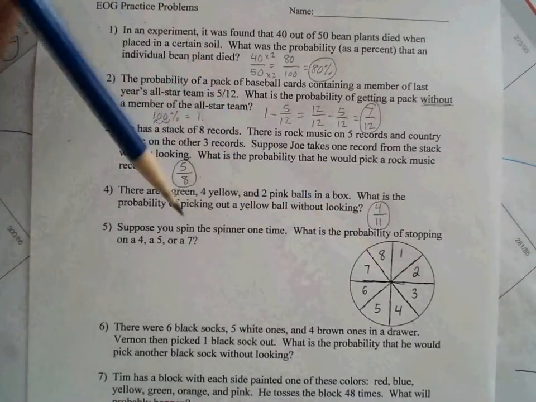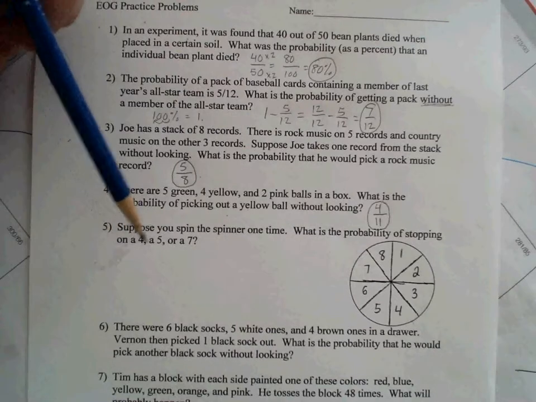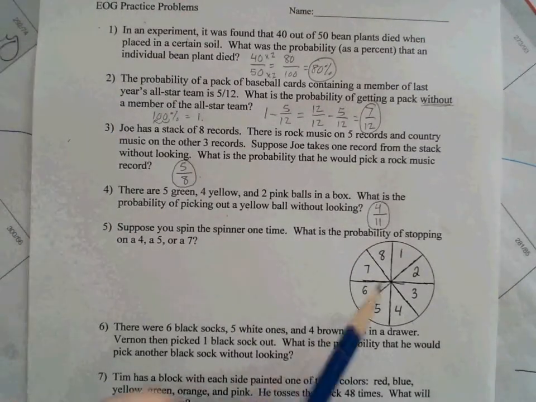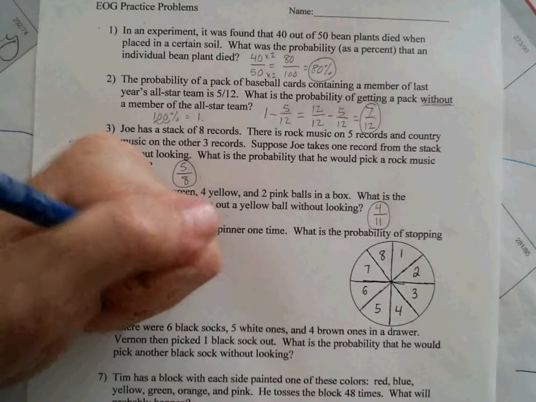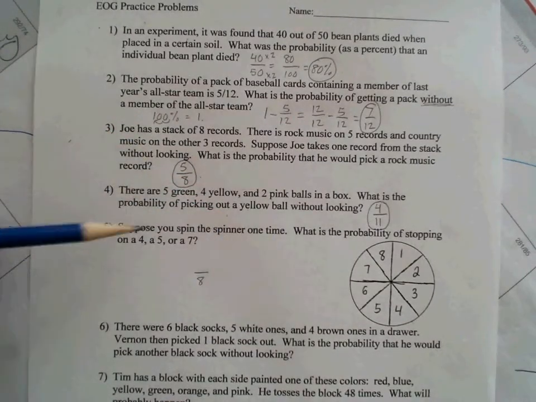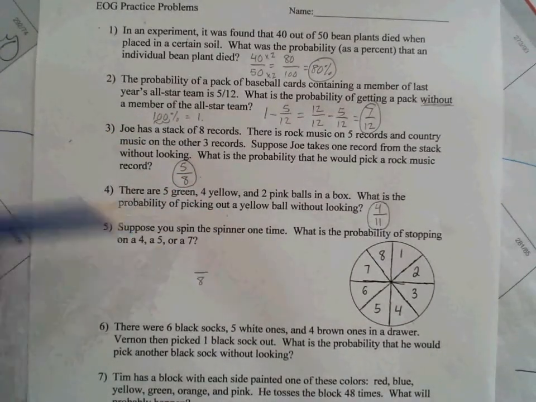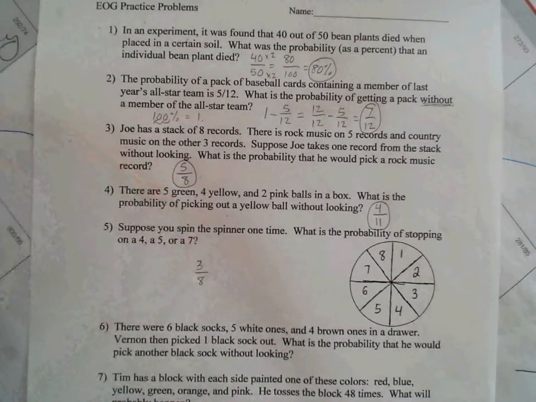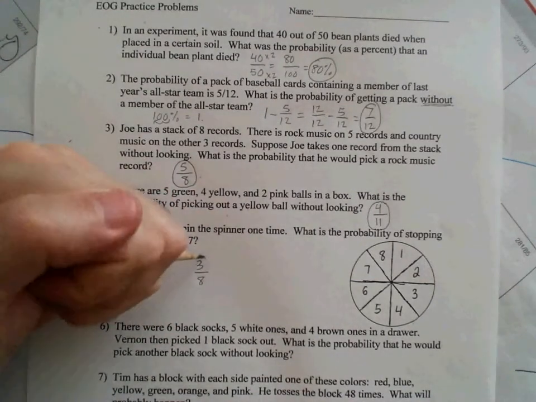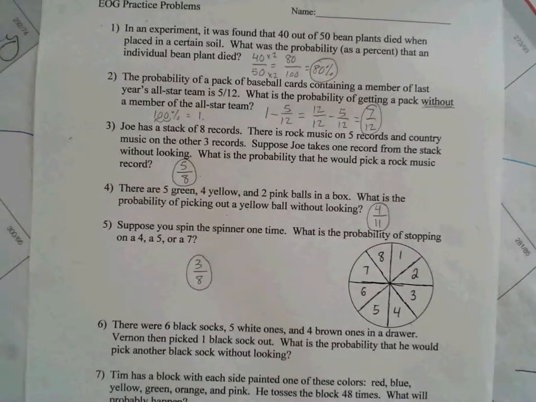Number 5, you're going to spin the spinner 1 time. What is the probability of stopping on a 4, a 5, or a 7? You have 8 possible choices to land on, so that's your denominator. So put down 8. If you land on a 4, you're happy, a 5, you're happy, and a 7, you're happy. So 3 choices out of 8 will make you happy, so 3 is your numerator. That cannot be reduced, so you're left with 3/8.